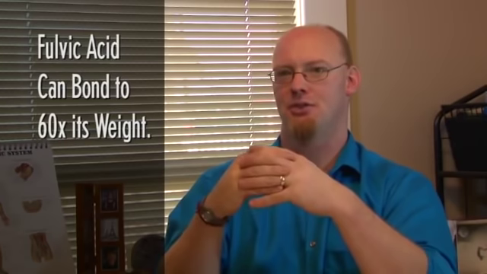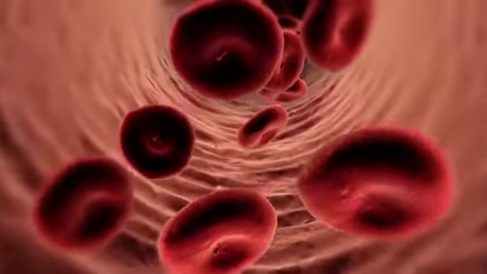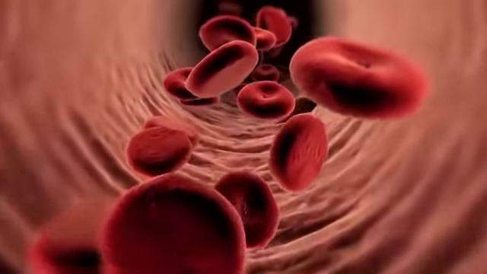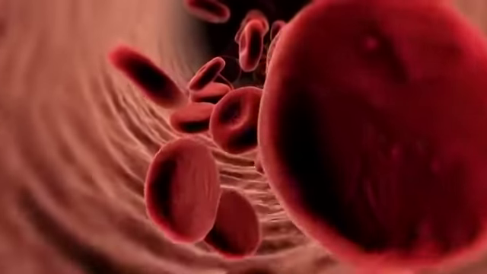Fulvic acid acts as the FedEx man in your nutritional system. Fulvic acid can bond to 60 times its weight in nutrition and transport it to the cell and even into the organelles within the cell. In transporting these nutrients, it acts, like I said, as a FedEx man delivering the package. It brings the package to the necessary site, wherever it needs to go.